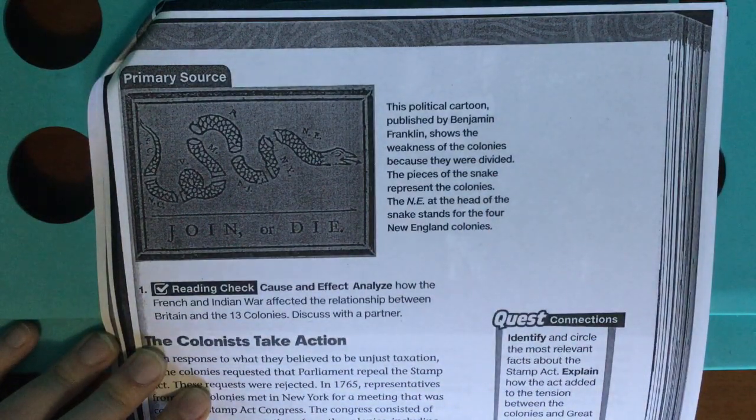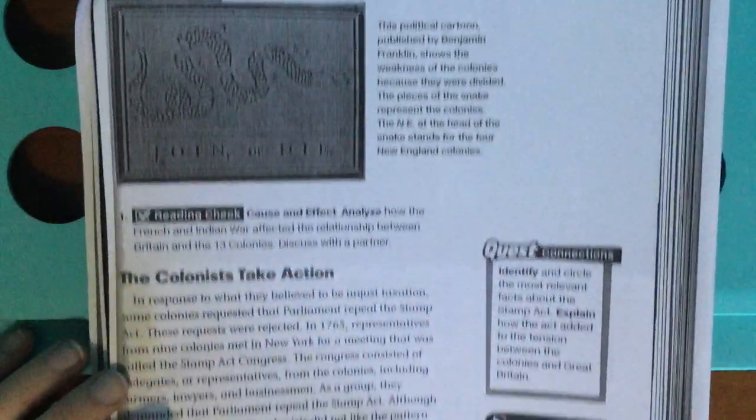It does not need to be a long answer at all. All right, so let's see what the colonists do.